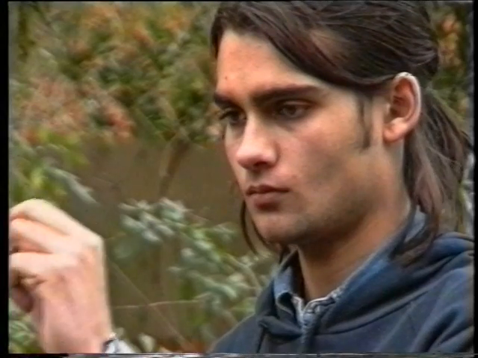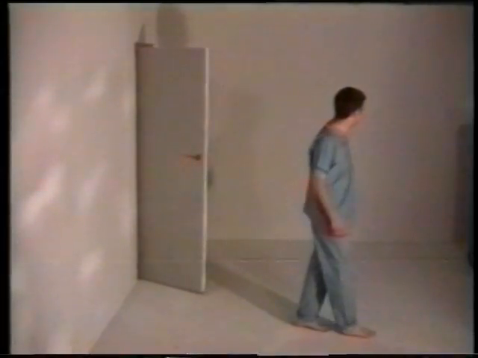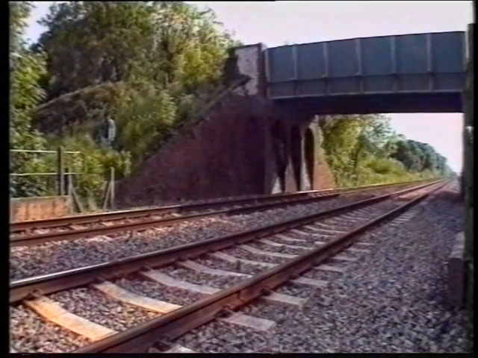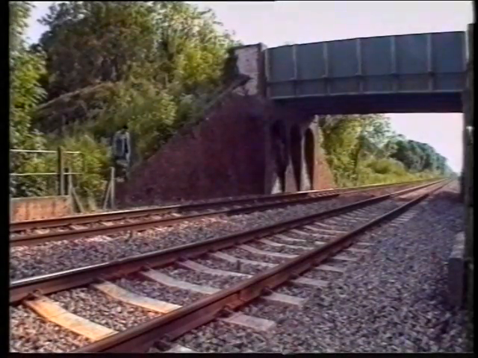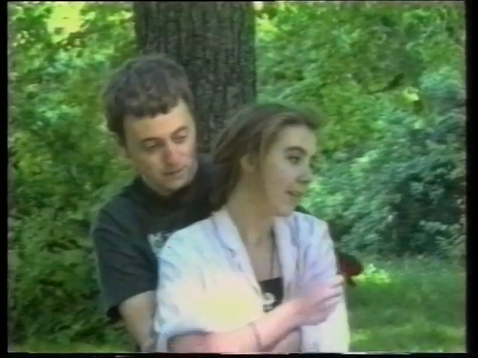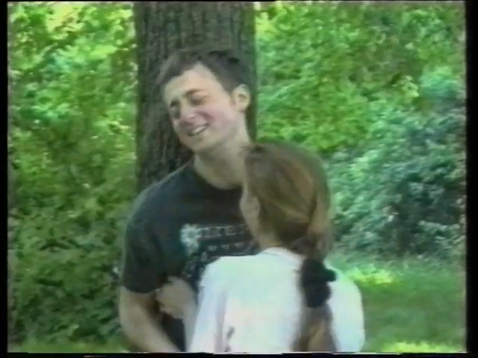Here is a use of the cut on action at the point of impact. And here are two cuts on the cadence of step. The most natural edit occurs at the point at which a subject's eyes leave the frame.